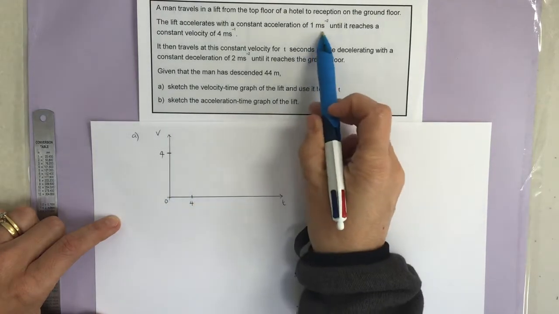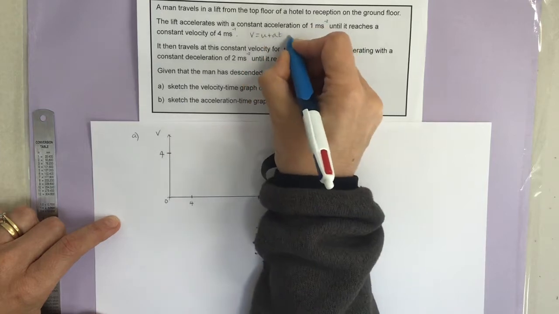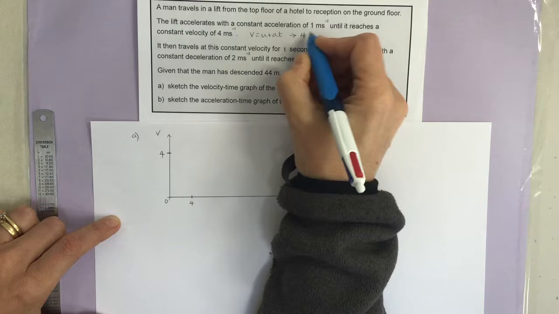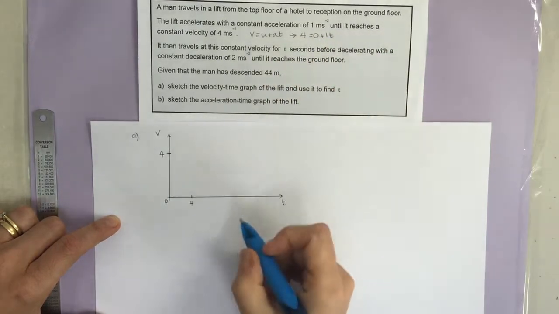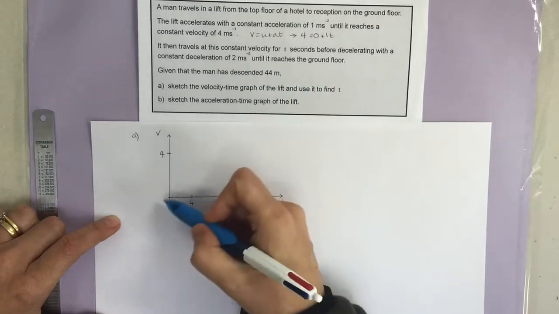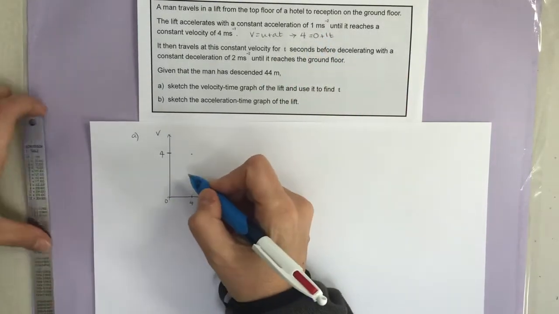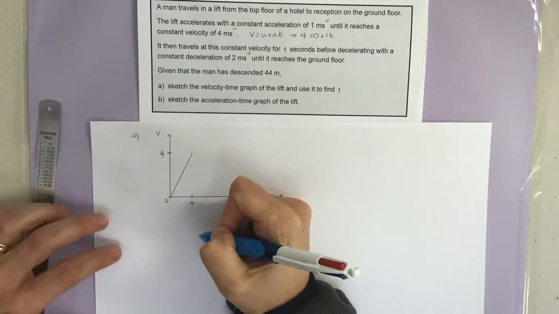So 4 equals 0 plus 1t, so t is definitely equal to 4. Just to convince ourselves, but we could have drawn this anyway, it's not to scale obviously, because the gradient has to be 1. So there's the first part of our motion.